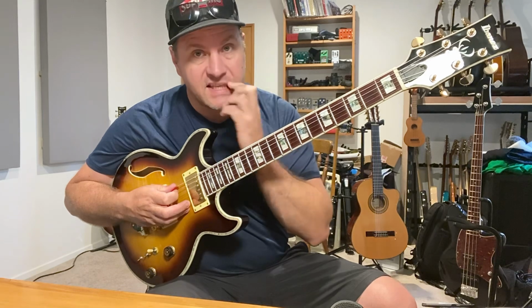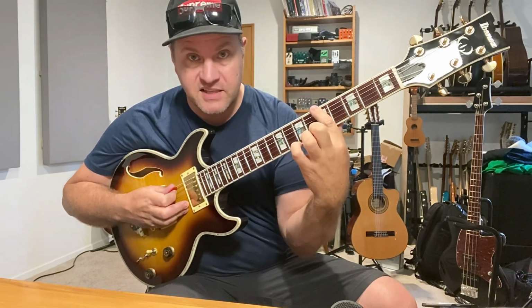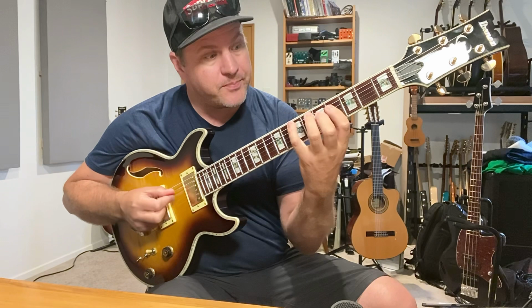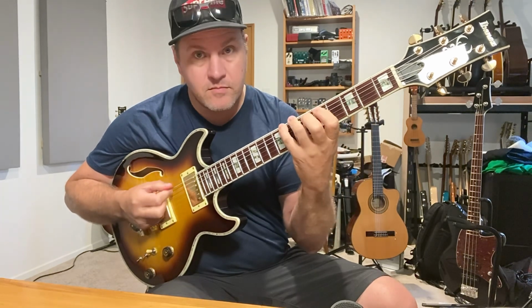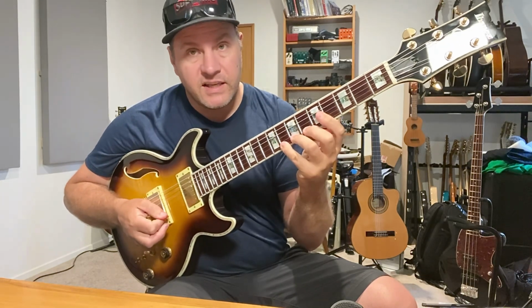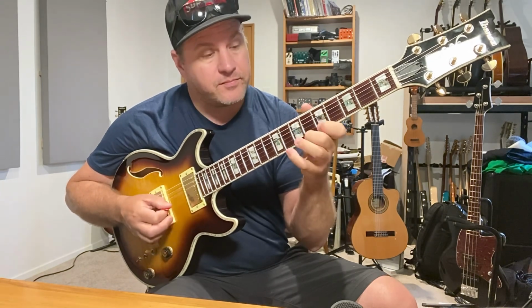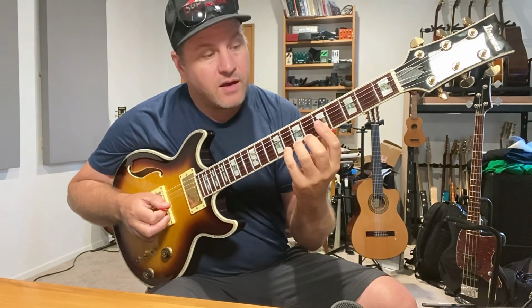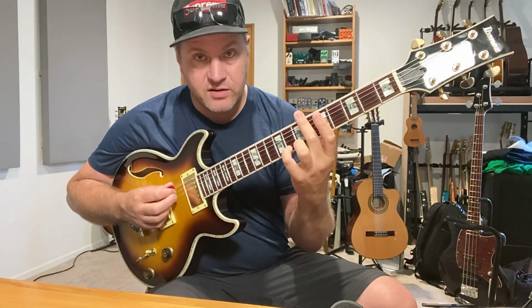Right, and then my next key, if I go up a fourth, is going to be G major, but again, I'm going to start from the A. My next key is going to be C major. Next key is going to be F major. Next key is going to be B flat major. Right. Next key is going to be E flat major, going up a fourth, right?